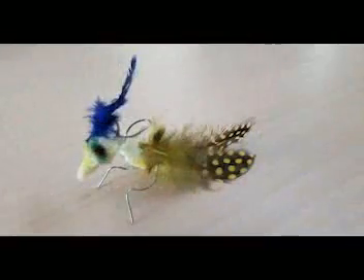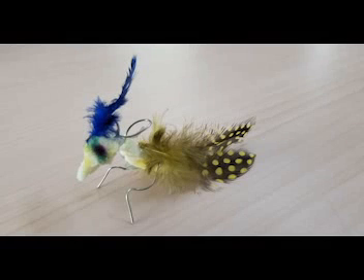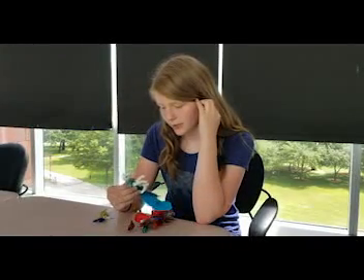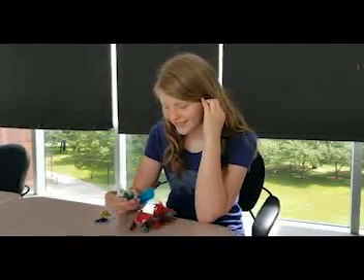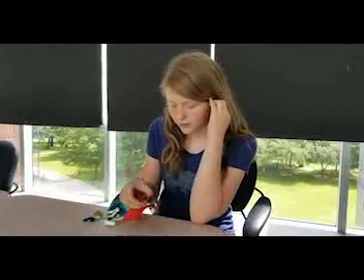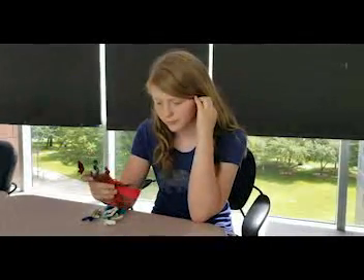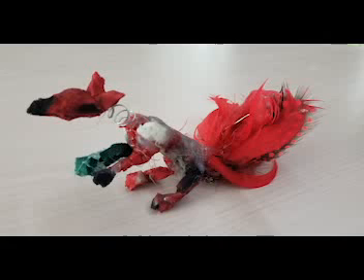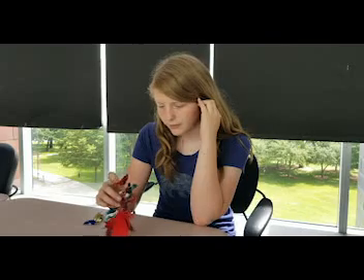So Zoe, tell me about your creatures. Well, they're just little creatures that I made out of foam, wire, and feathers, and a lot of hot glue. Which creature was your first one? The red one, and it took me a long time. Why did it take you a long time? Because I was thinking how to create it and what to use for it and how I'd build it.